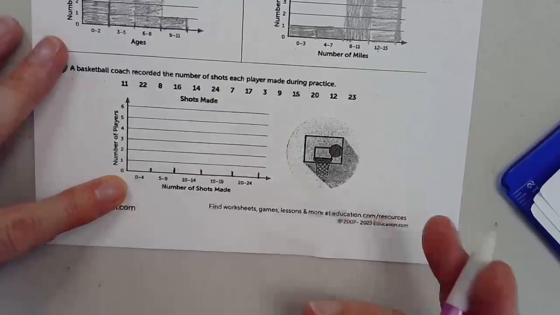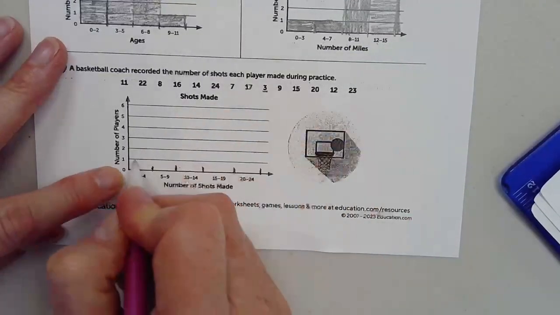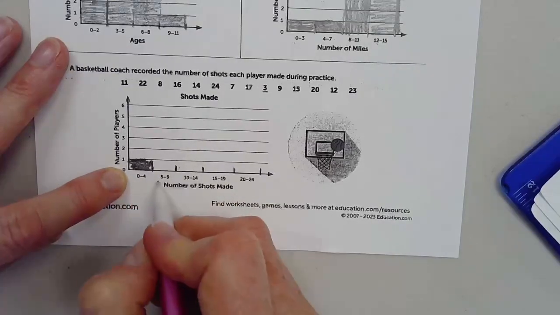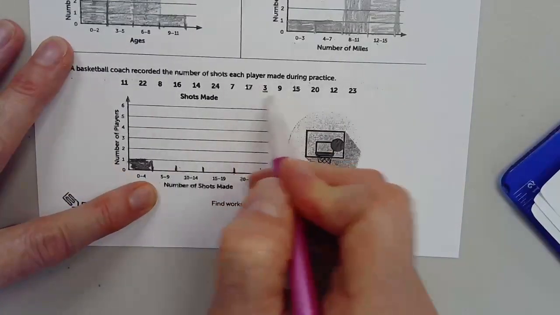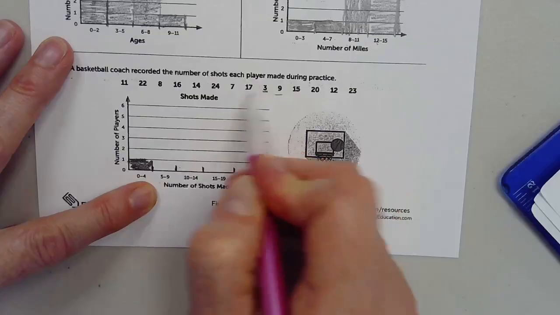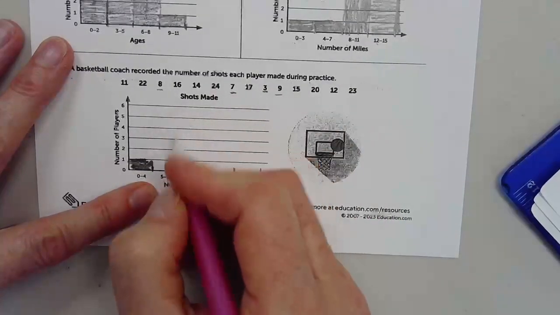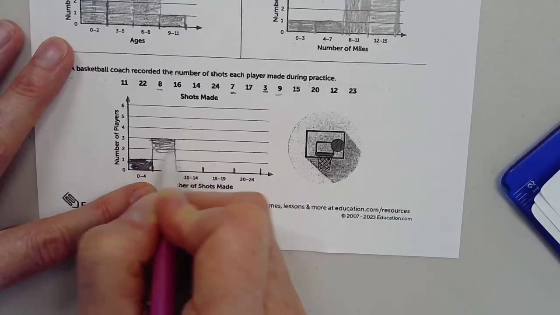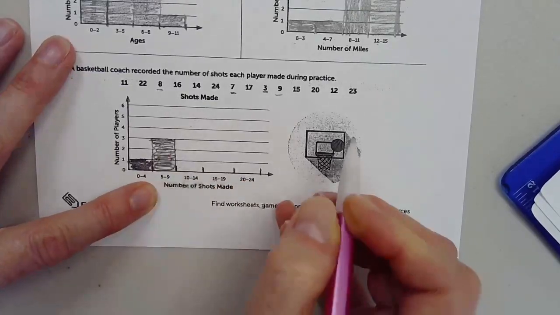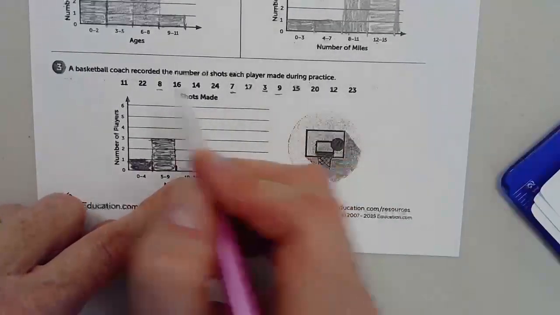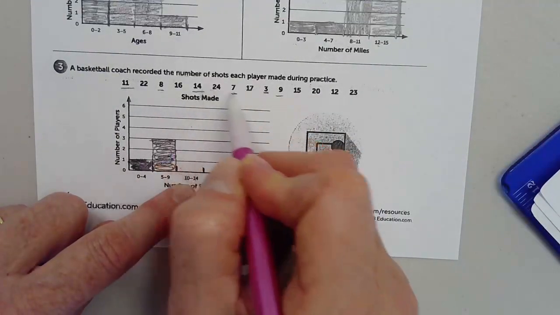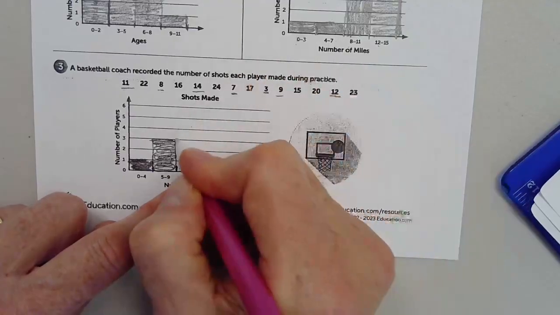How many were 0 to 4? 1. Just this one right here. So, I'm going to go up to 1. All right. How many were 5 to 9? 1, 3. So I'm going to go up to 3. This one goes up. Color all that in. All right. How many are 10 to 14? 3. 1, 2, 3.